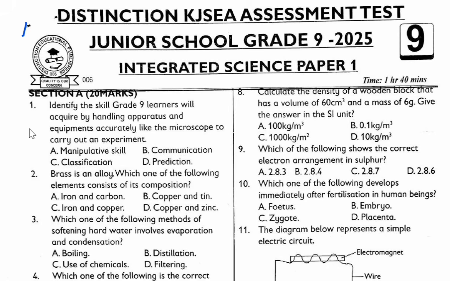So the first question reads, identify the skill grade 9 learners will acquire by handling apparatus and equipment accurately, like the microscope, to carry out an experiment. A, manipulative skill. B, communication. C, classification. D, prediction. So which one do you think is the correct option?